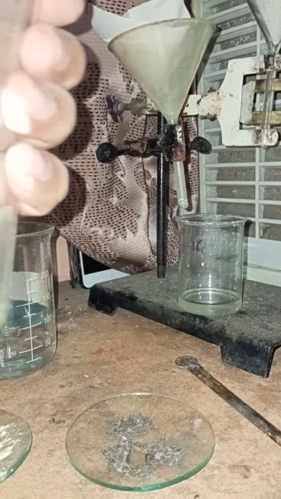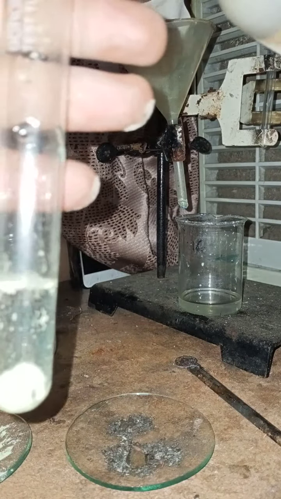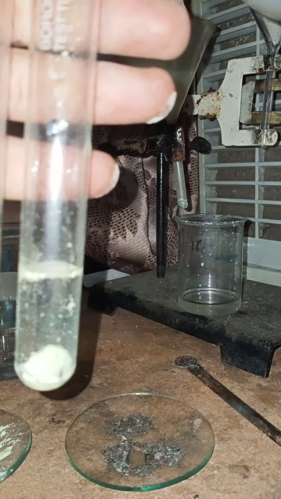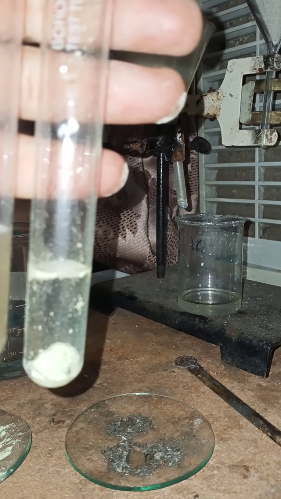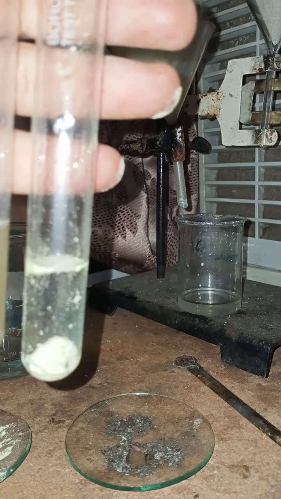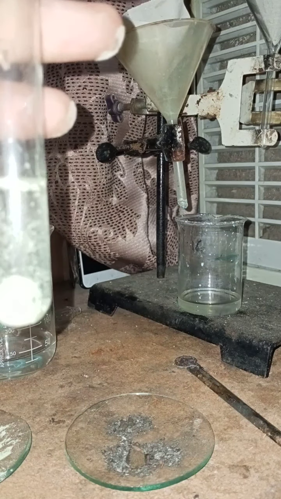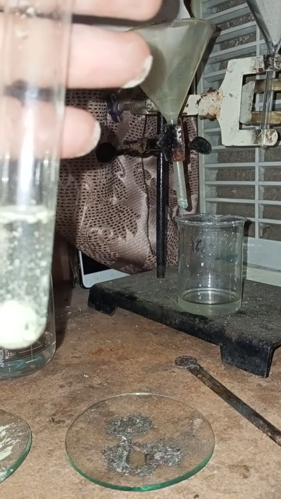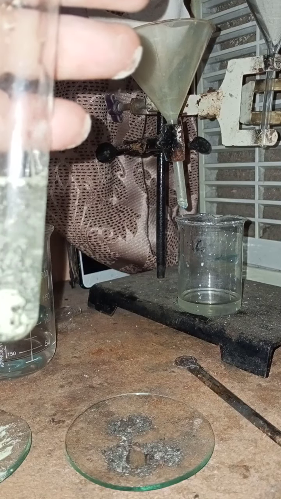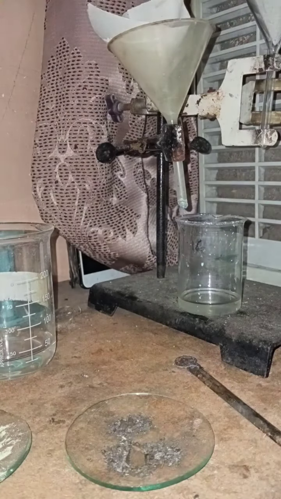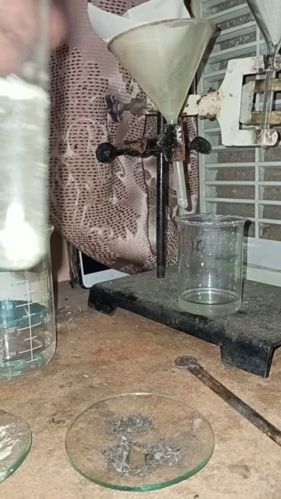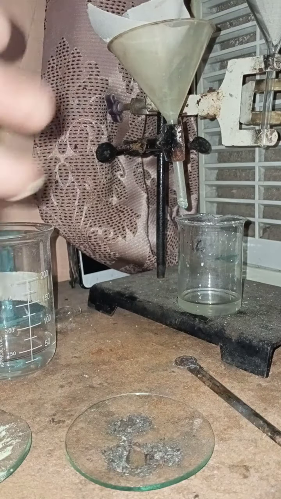See, in this test tube some reaction has started and gas is formed. So in both these test tubes you can see that the reaction takes place in a different manner.